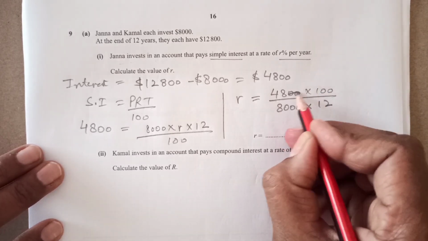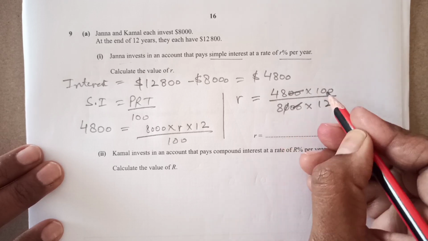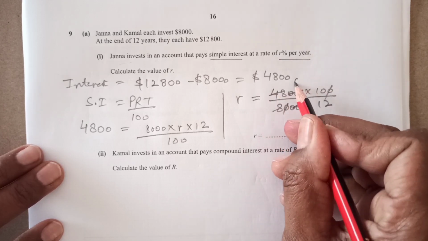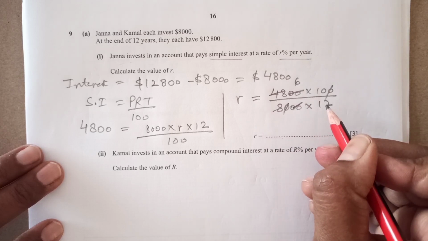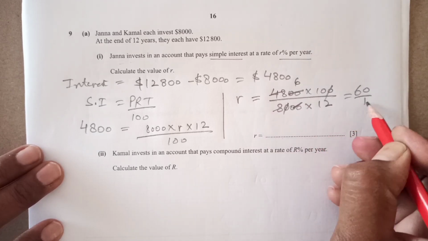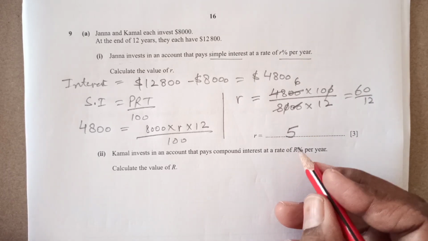So these two zeros are gone. This 0 is gone. 8 times 6. This is 60 over 12, which is 5. So rate of interest is 5%.